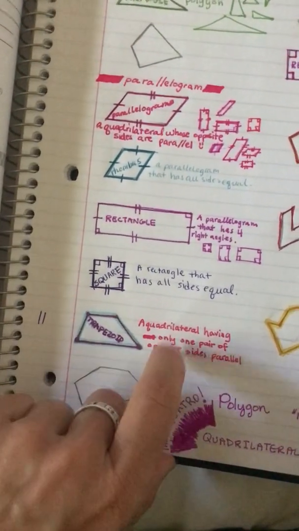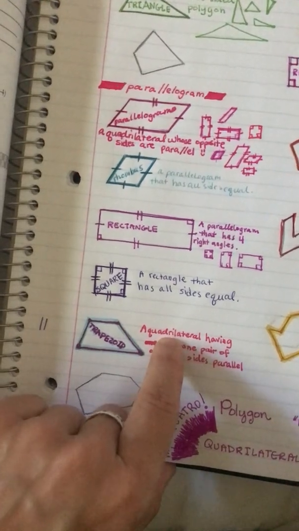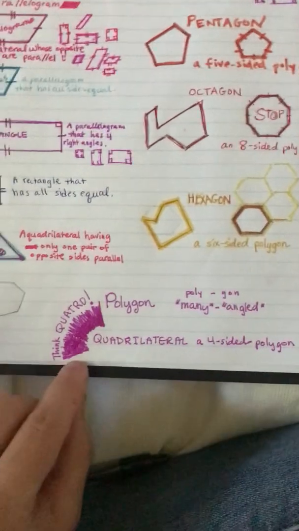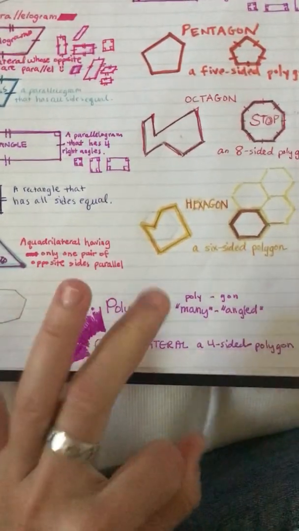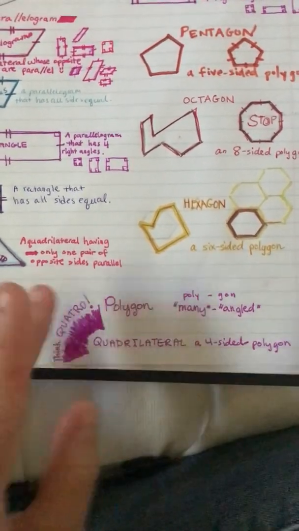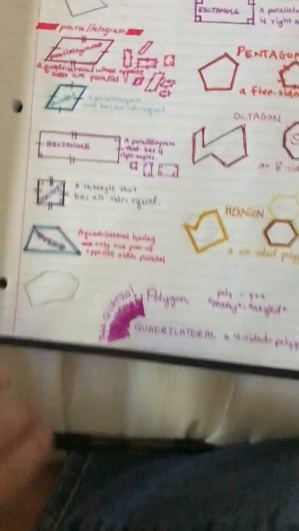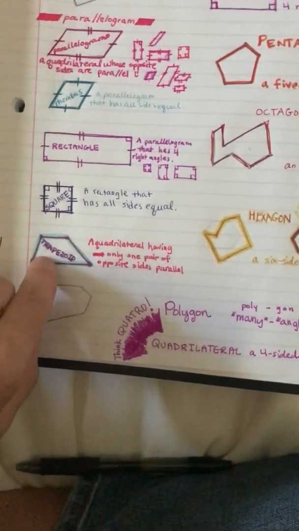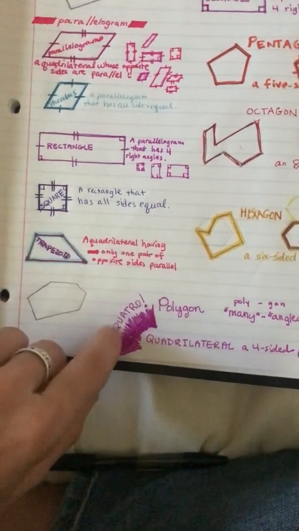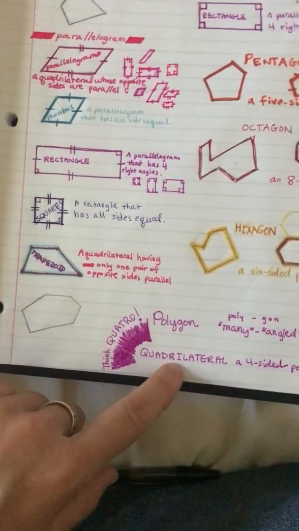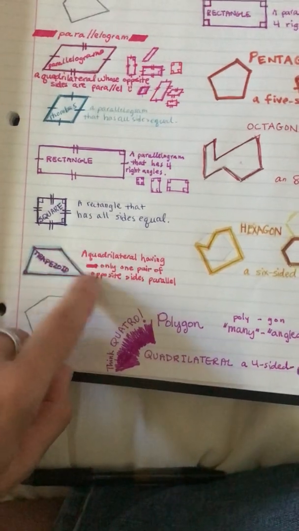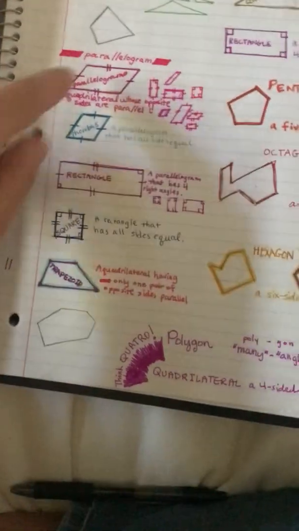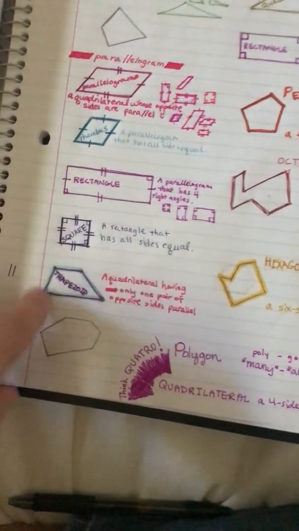So a trapezoid. Let's talk about a trapezoid. It is a quadrilateral, which means quad. For quadrilateral, think quattro, like uno, dos, tres, cuatro. My very limited Spanish knows that means four. So just remember quattro, quadri as meaning four. So it's still four-sided, but it is not like any of the other even-looking ones that we've gone over.